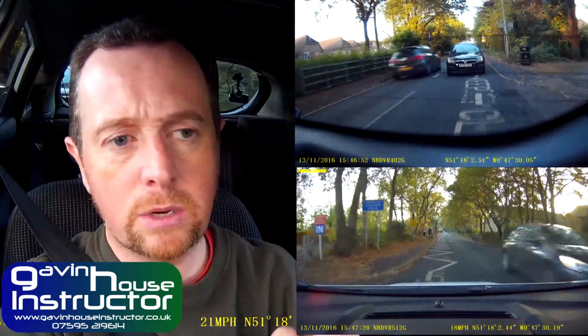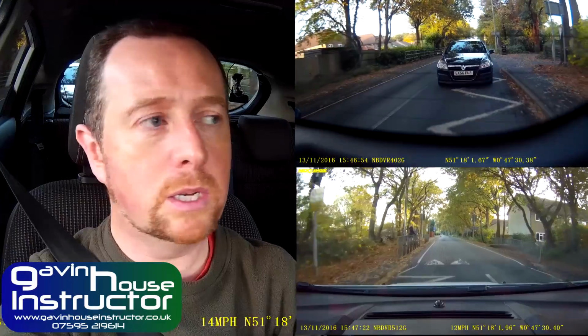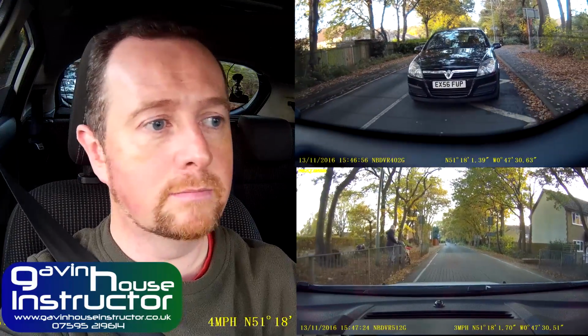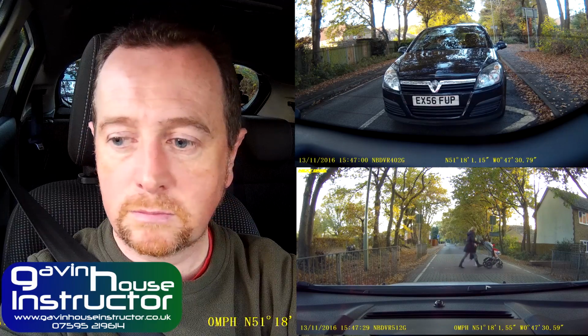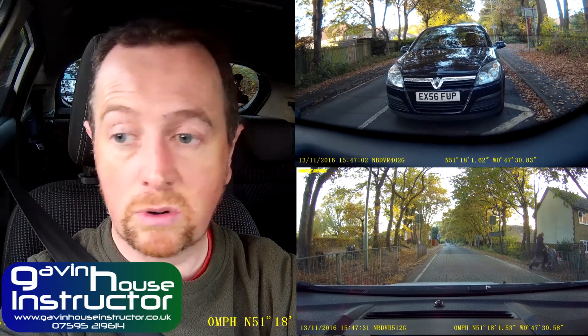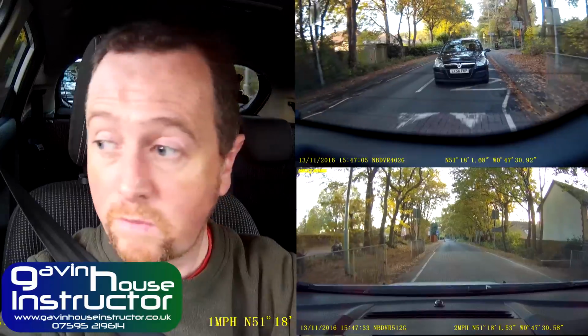Right, so it says please let children cross. Now are they going to cross? Yeah, she's turning. You're welcome. Sign that says please let children cross. Right, checking around and then moving on.